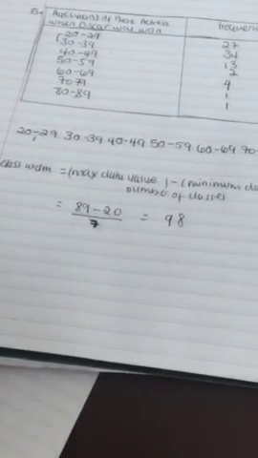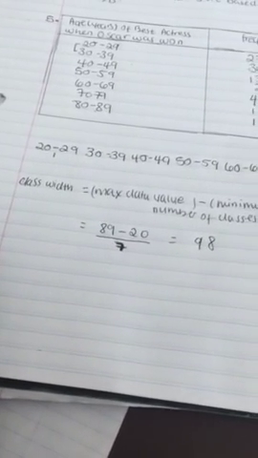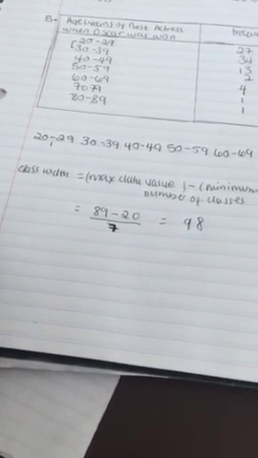And that gives us 9.8. But as we know, we have to round this number off to the nearest convenient number. So this is going to give us a 10 as our class width. Since this is an 8, we round it up, making it 10.